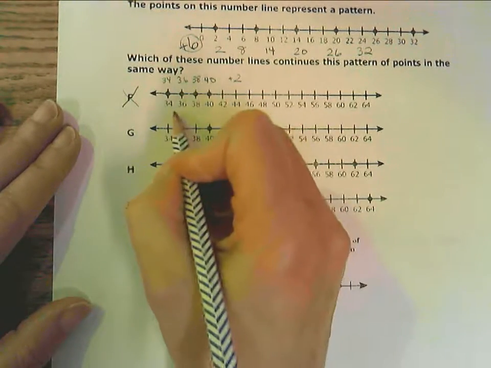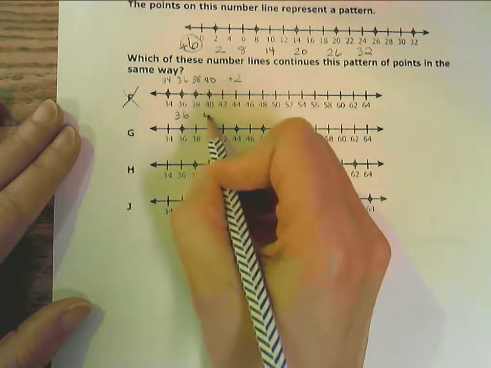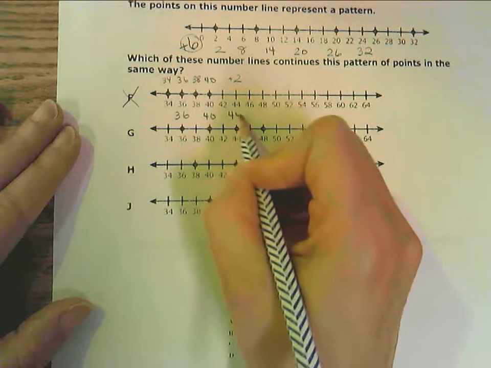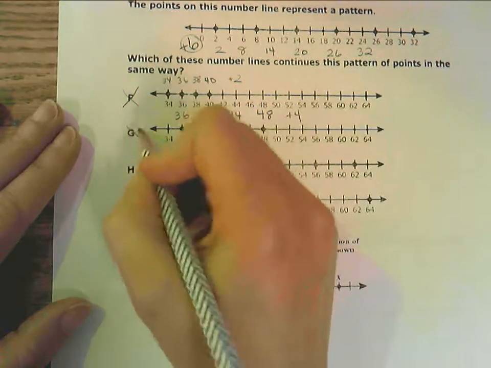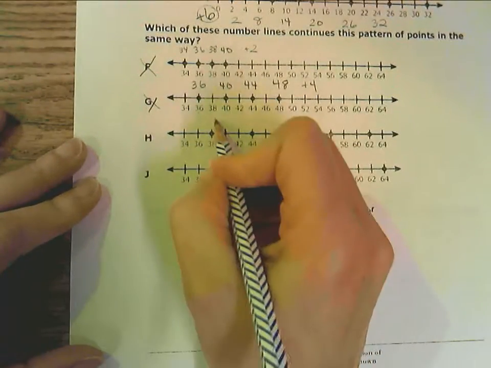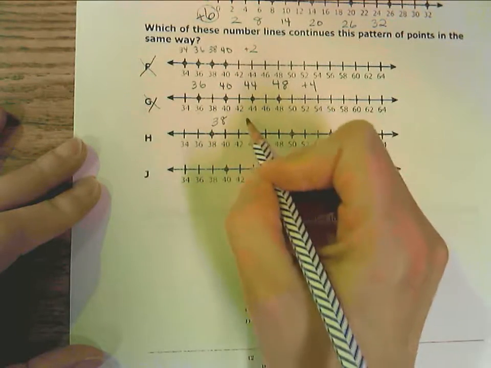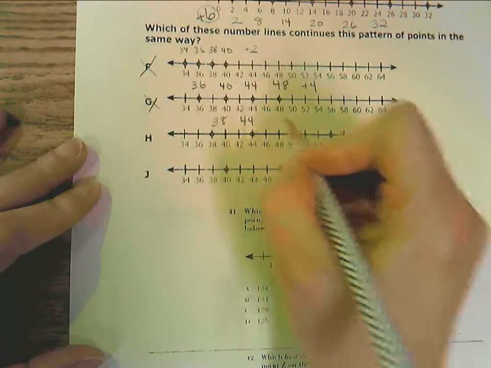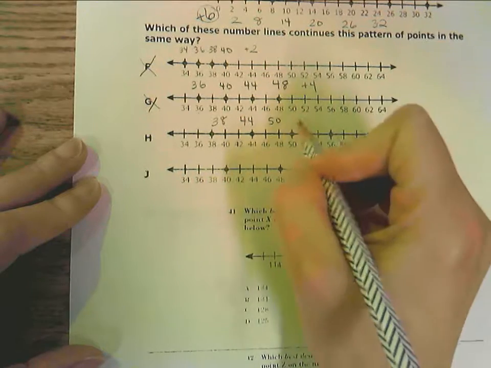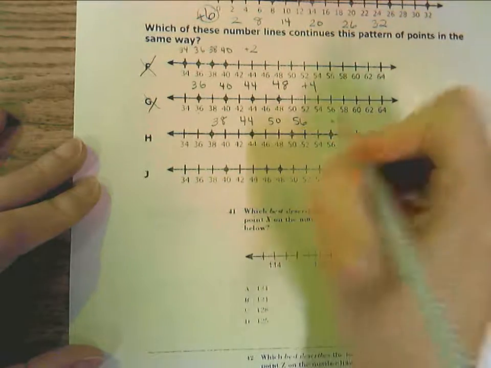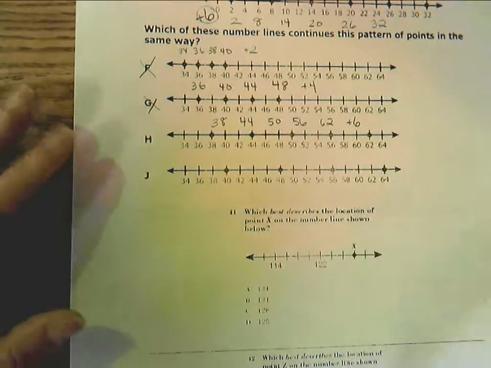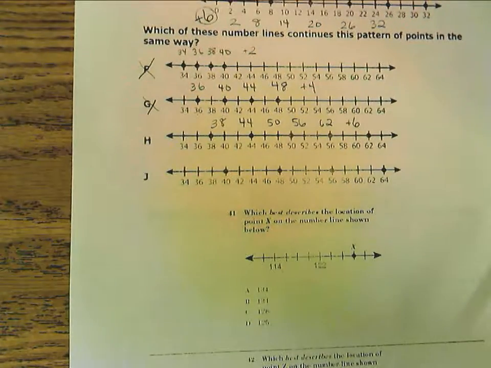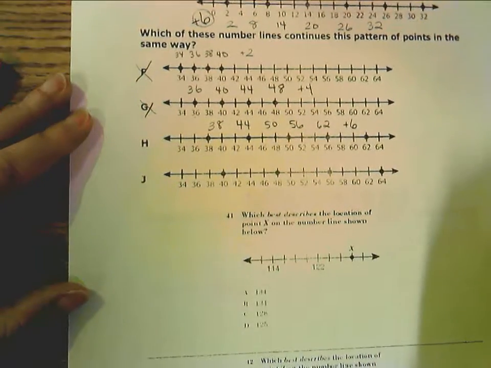This pattern has 36, 40, 44, and 48. That's adding 4. This pattern starts on 38, then there's a point on 44, then a point on 50, then a point on 56, then a point on 62. This rule is adding 6. And remember, for pattern questions, you will have access to a computer during the test that will help you solve the rule if you need it.